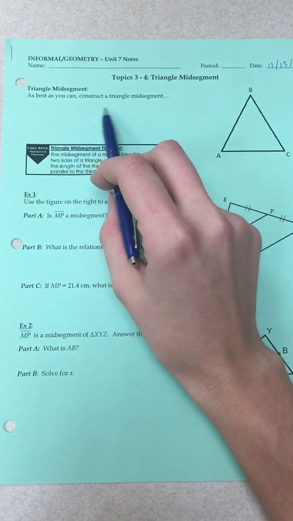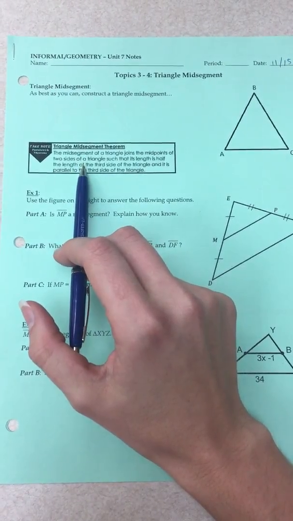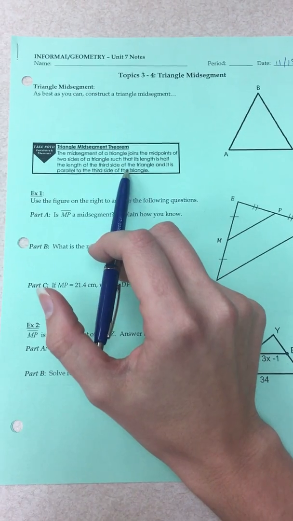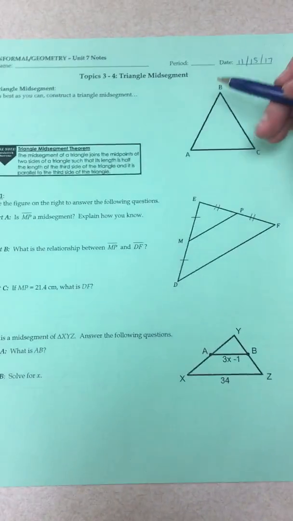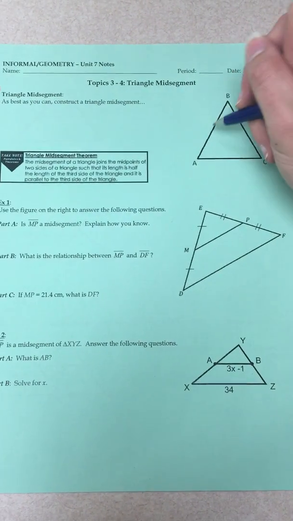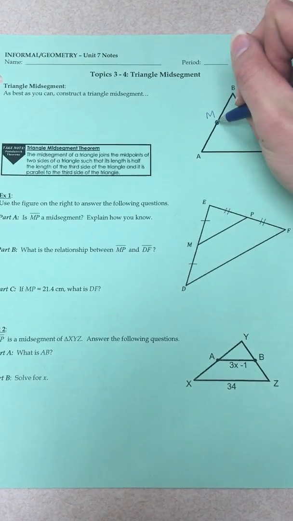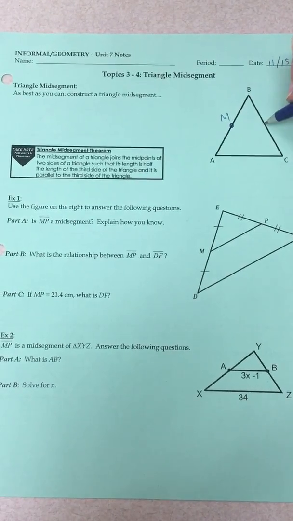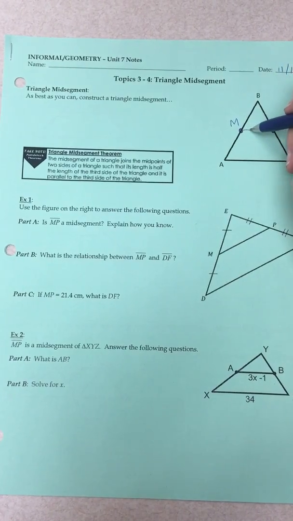So as best as you can, construct a triangle mid-segment. If you're not sure what it is, this is actually the definition out of Math Nation. The mid-segment of a triangle joins the midpoints of two sides of a triangle. So let's actually start that. Let's try to find the midpoint of side AB. As best as we can, we'll just estimate it. I'll put M for middle. And then also let's try to find the midpoint as best as we can for side BC. So I'll call it S and connect it.